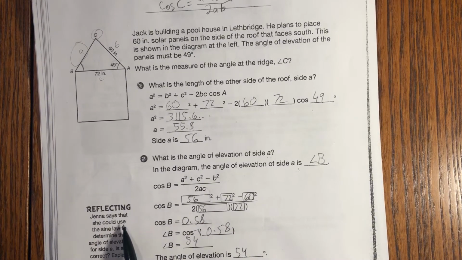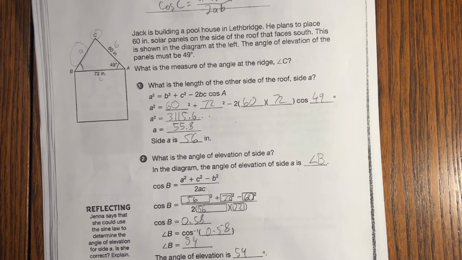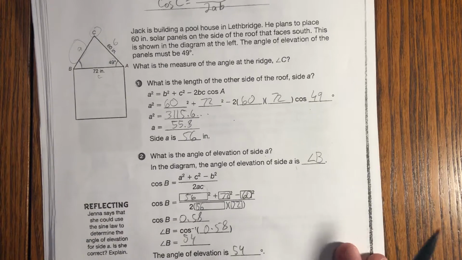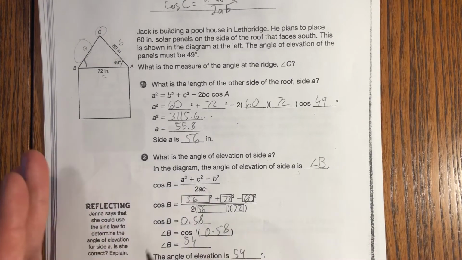Reflection: Jenna says that she could use the sine law to determine the angle of elevation. Is she correct? Explain. Well, we're going to get into the last section of this book, which is deciding when to use cosine and sine law, and you'll see.